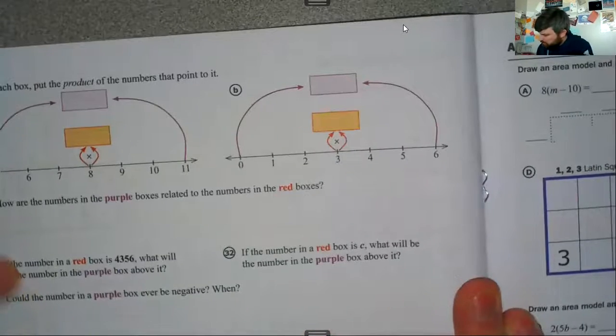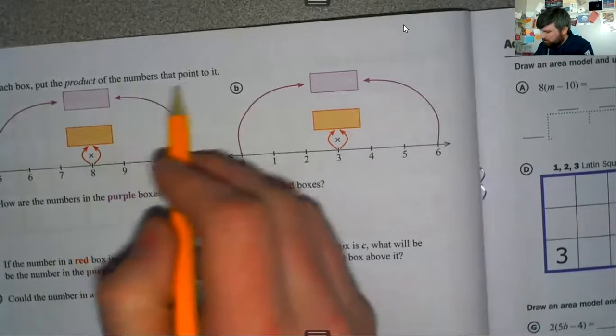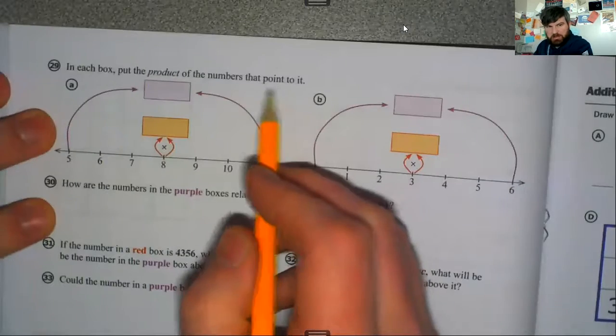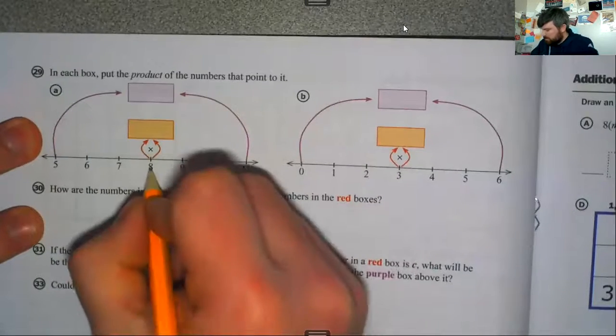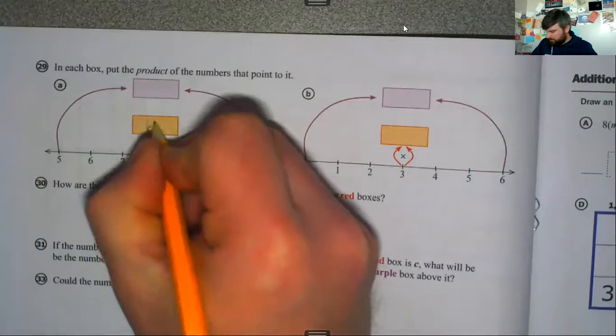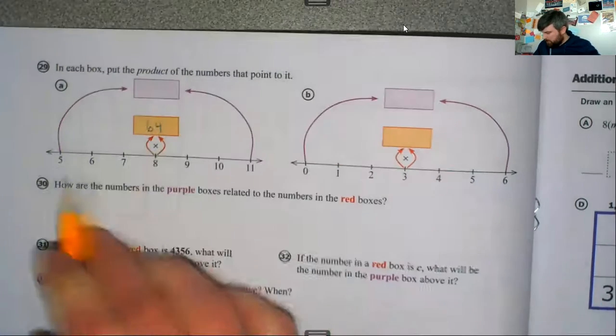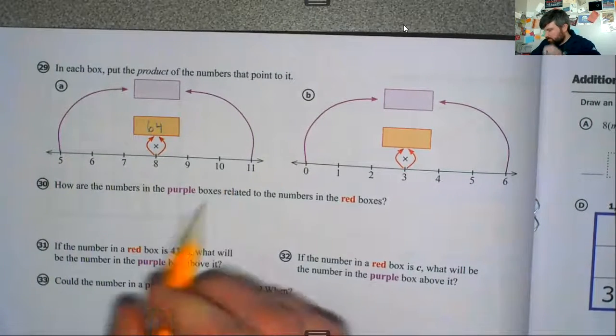In each box, put the product of the numbers that point to it. Okay, so product means multiply. So you got 8 times 8 is 64. And you have 5 times 11 is 55.